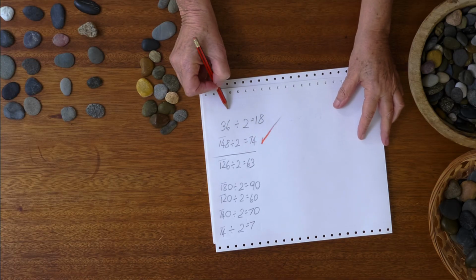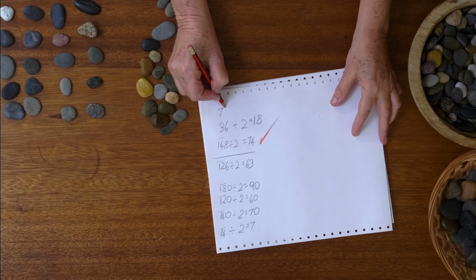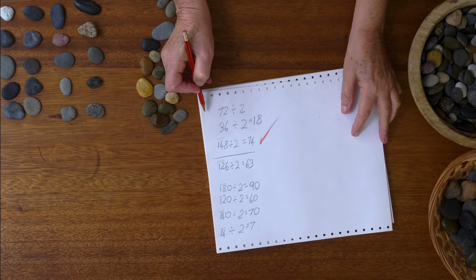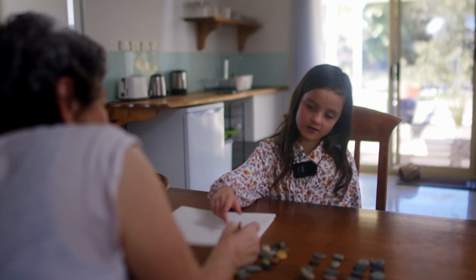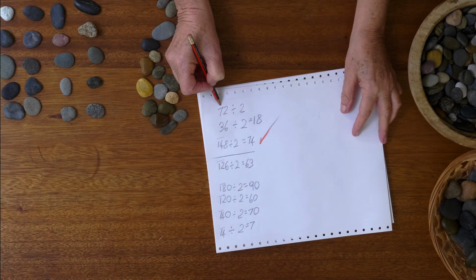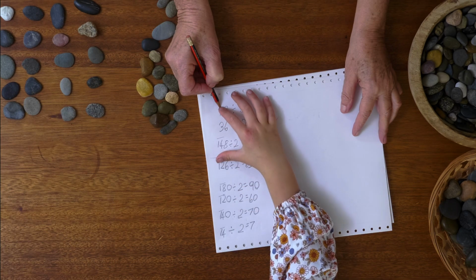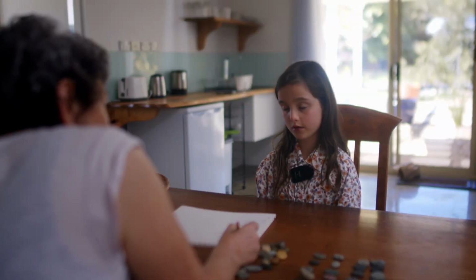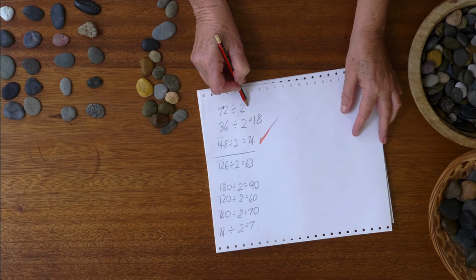Now I'm going to write down a different number of tens, an odd number of tens, and see if you can do it. I'm going to write down 7 tens and a 2 divided by 2. What don't we like? We don't like that. That's an odd number. What are we going to do with the odd number to make it into an even number? We're going to take away a 10 and give it over to the ones. And how many tens will I be left with now? 6. Can we share that? Yeah.